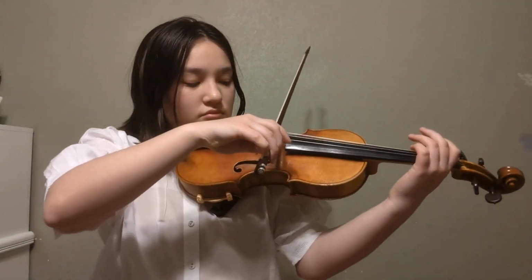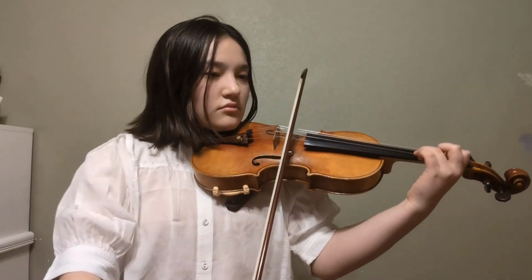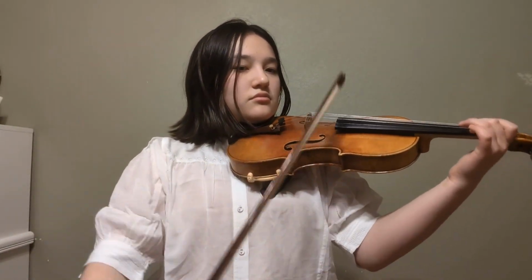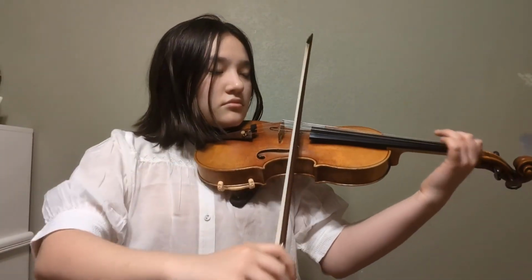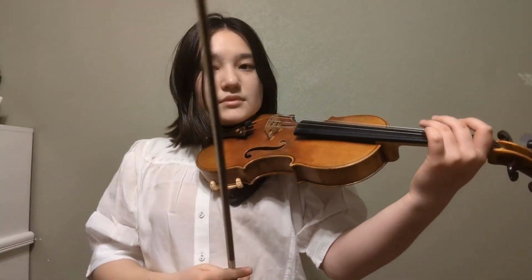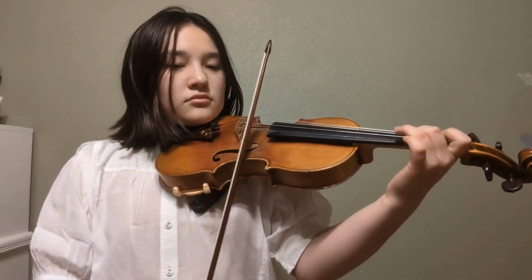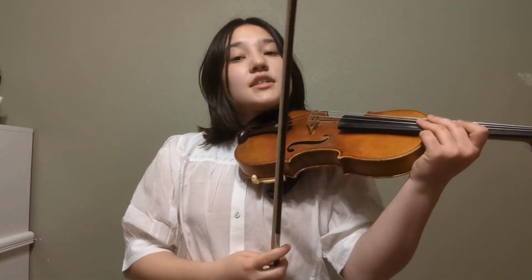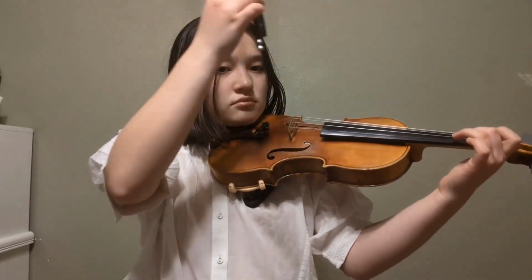Now I will be demonstrating some articulations. Here is legato. Here is staccato. Here is a slur. Here is slurred staccato. And here is spiccato.